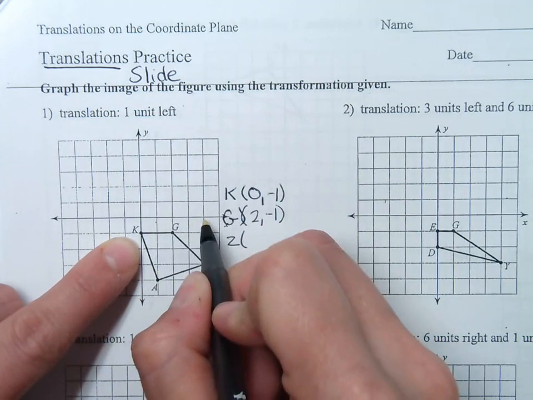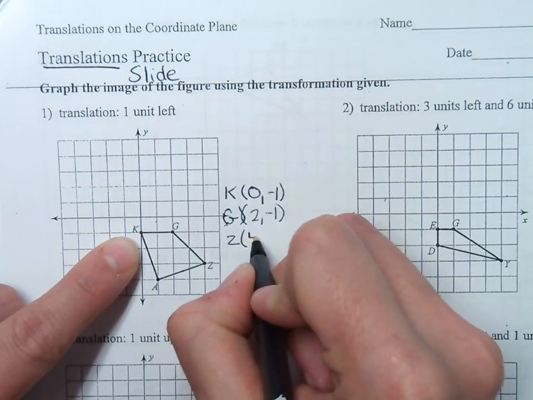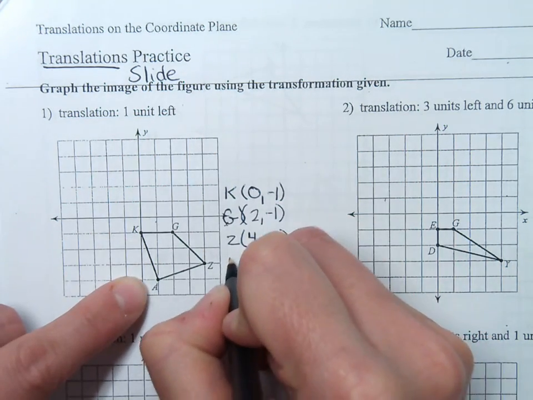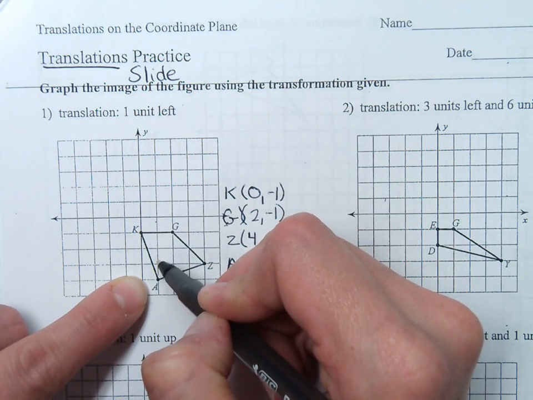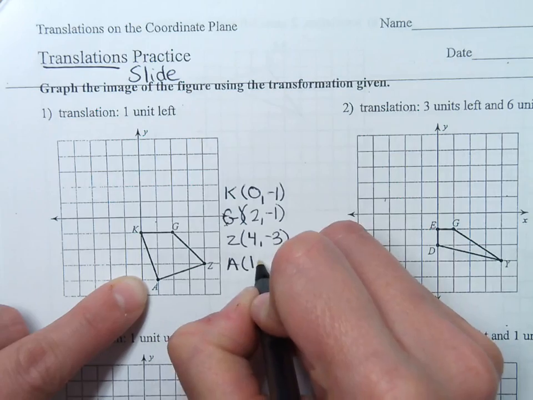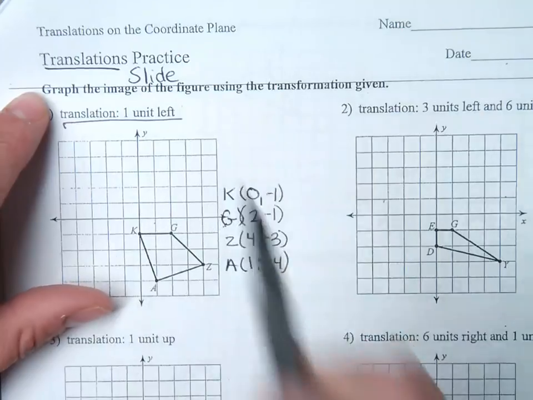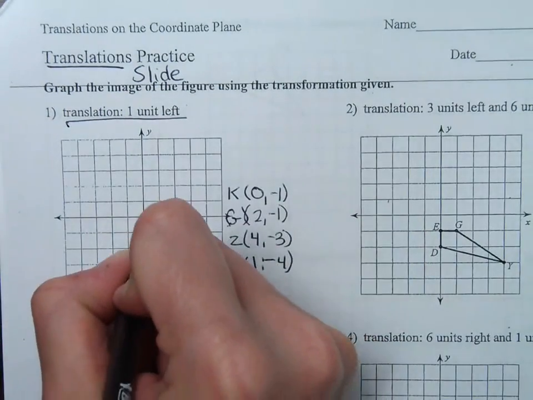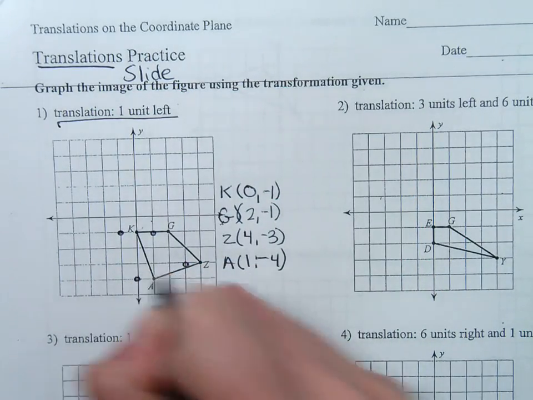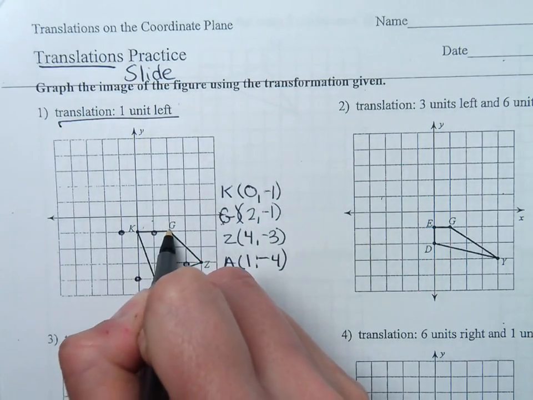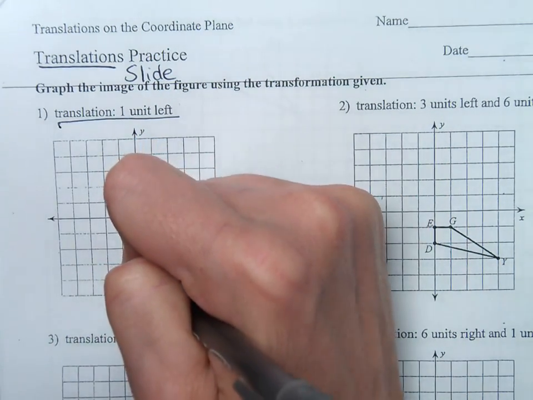Z is over 1, 2, 3, 4, down 1, 2, 3, so it's (4, -3). A is over 1, down 1, 2, 3, 4, so that's (1, -4) since we went down 4. So it's telling us to translate 1 unit left. So we are going to take each point and go left 1 from its original location. So K went left 1, G went left 1, Z went left 1, A went left 1.